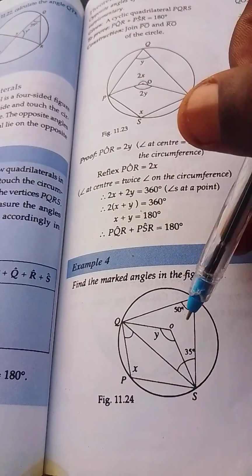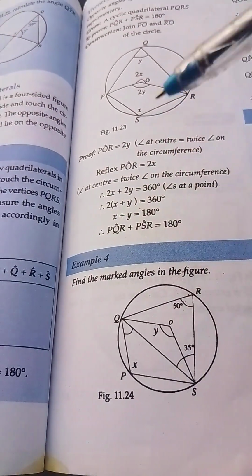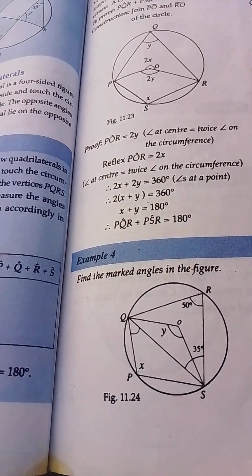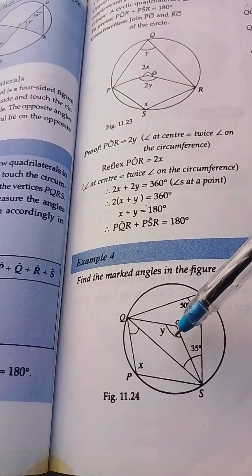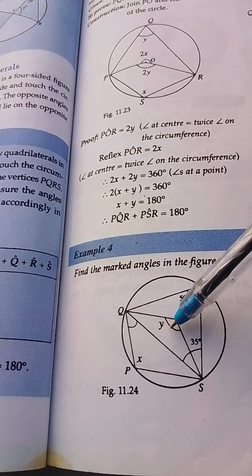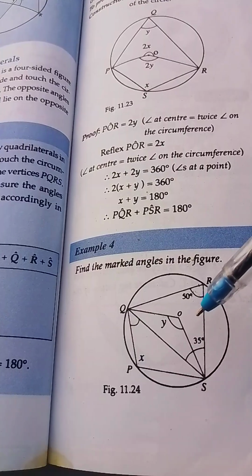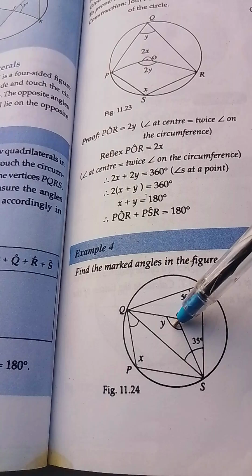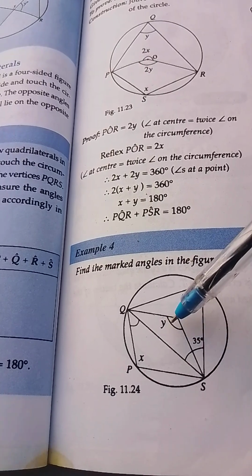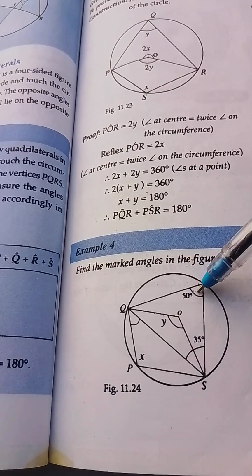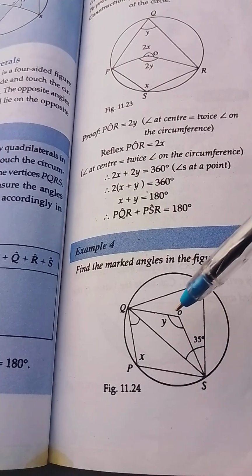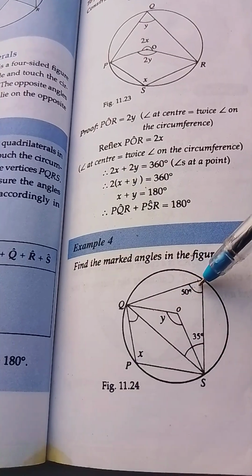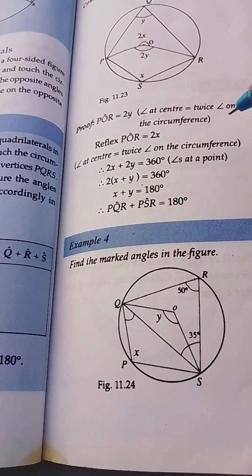Okay, now take a good look at this angle marked y. You see, there's a circle theorem that says the angle formed at the center is twice that formed at any point on the circumference. Now, if you're going to apply that here, that means y is going to be 2 times the value of 50. The angle at the center is twice the angle formed at the circumference.